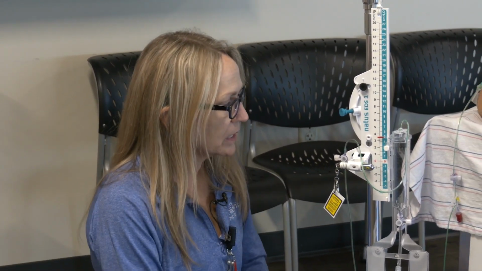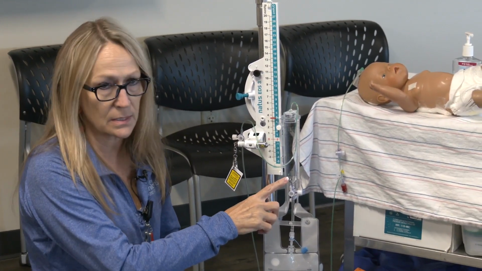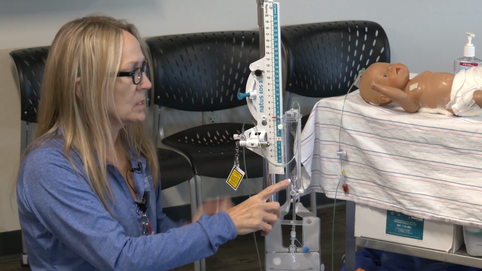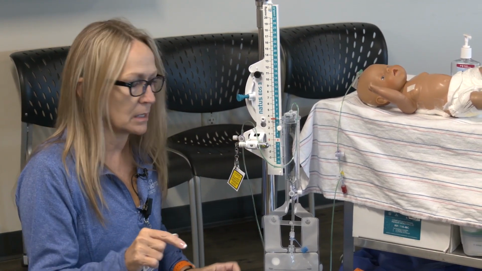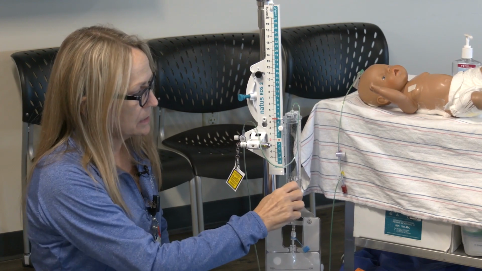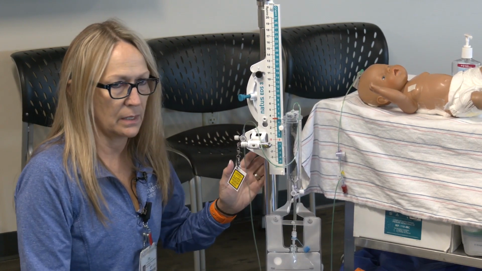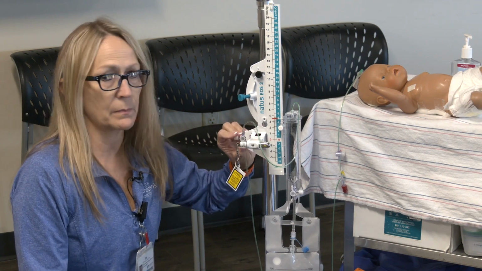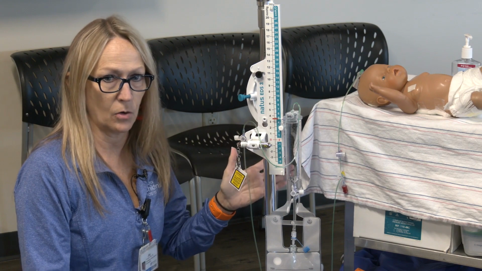So I'm watching it very closely, and I've only got 8 cc's and the hour is up. So I'm going to clamp it off because the hour's up, document my 8 cc's for my output for that hour, dump the 8 cc's down in the bag and stop it back up. And then, unfortunately, we have to open it right back up because it's at the top of the hour again. So this is a pain, I know.